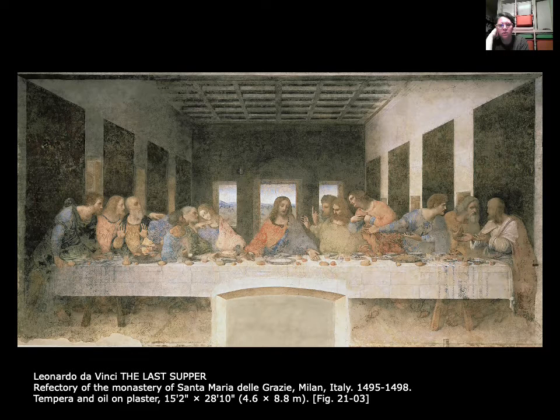Jesus sits in the middle of the table. He has passed the bread. This is the moment in which we get the Eucharist ceremony from, where Jesus would have held up the bread and said, "Take and eat. This is my body given for you. Do this as often in remembrance of me." Then he would have picked up the chalice that had wine in it and said, "Take and drink. This is my blood of the new covenant, shed for you." And each person at the table would have drank.